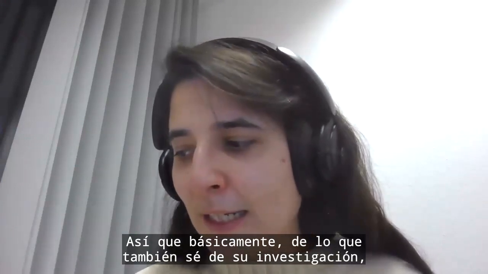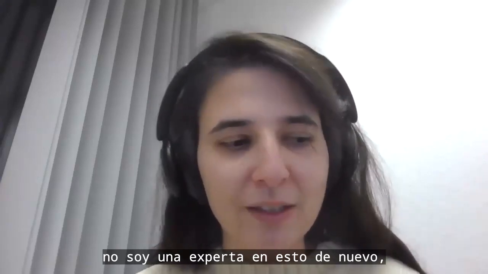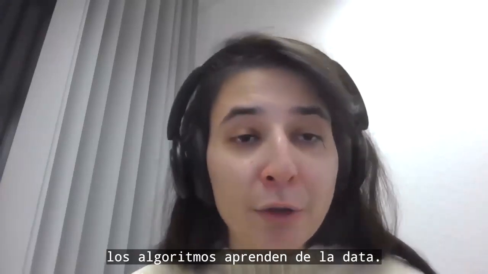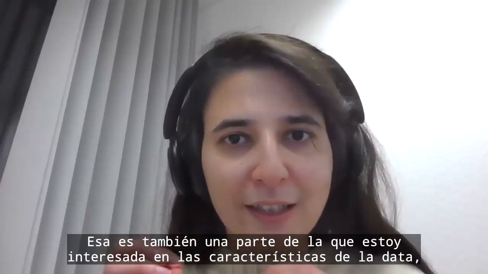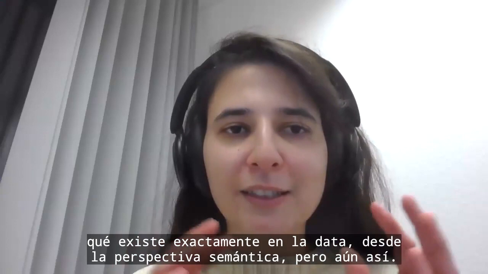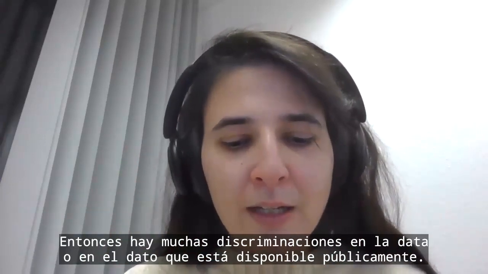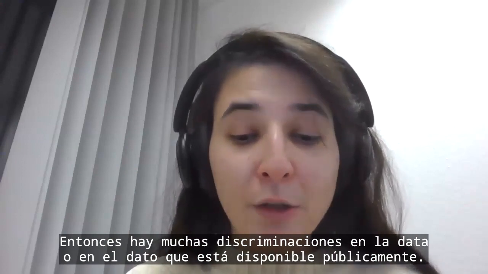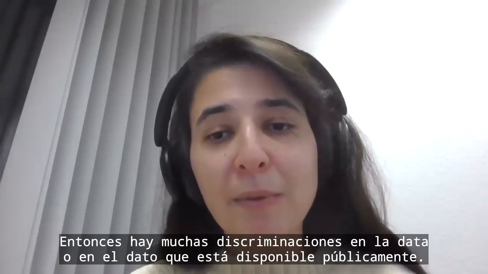So basically, from what I know also from his research, I'm not an expert in it, the algorithms learn from the data. That's also one reason why I'm interested in the data characteristics, what exactly exists in the data from the semantic perspective. There is a lot of discrimination in the data that is publicly available.